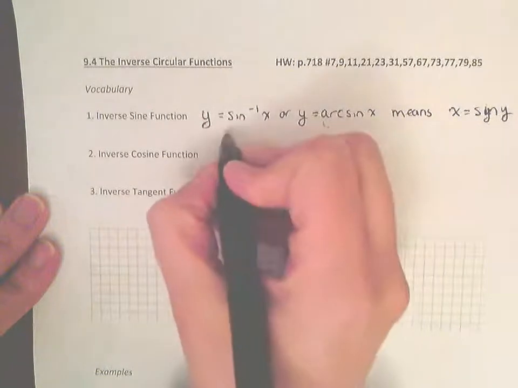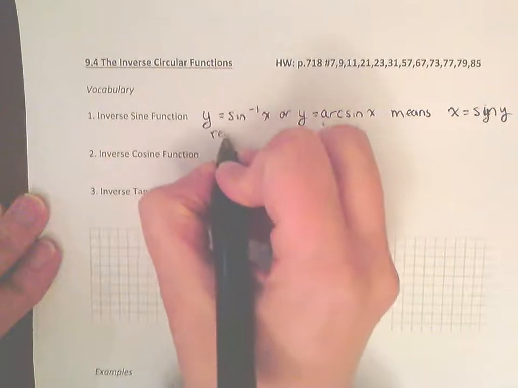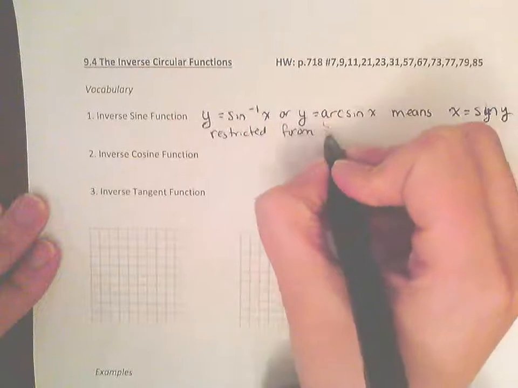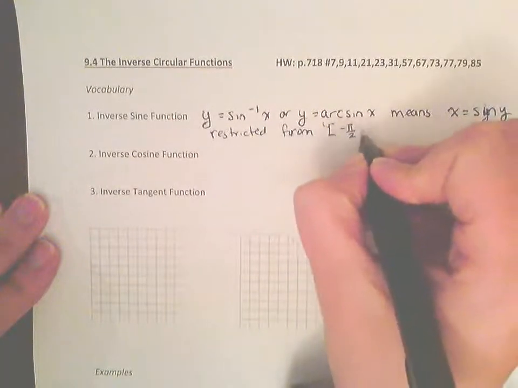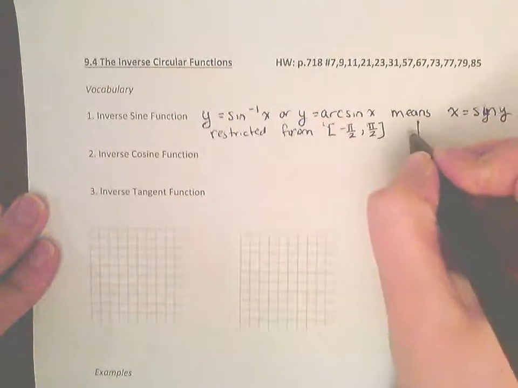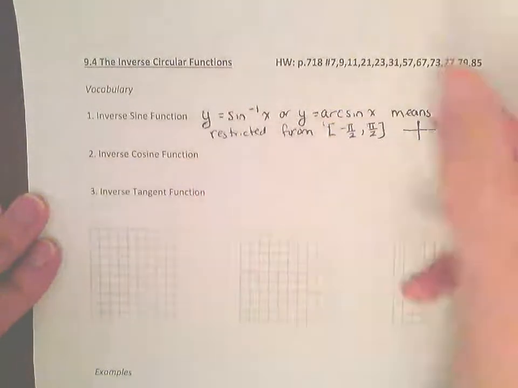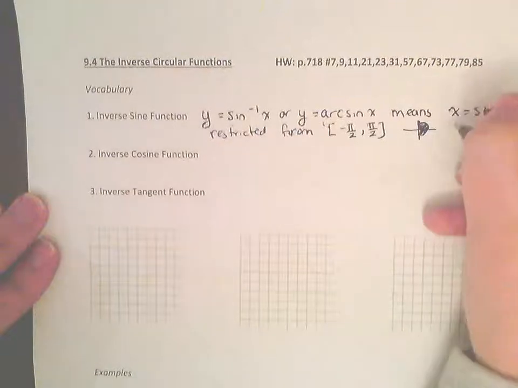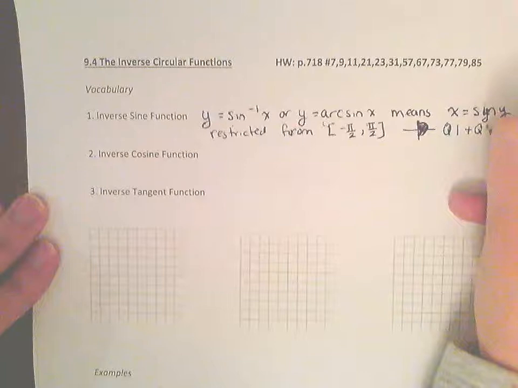And here it's restricted from negative pi over 2 to pi over 2. So my answers for anything that deals with arc sine are only going to be in quadrant 1 and quadrant 4.